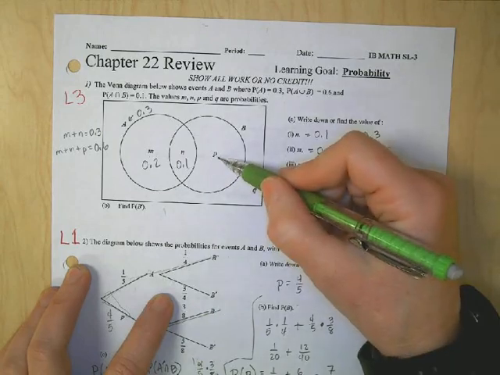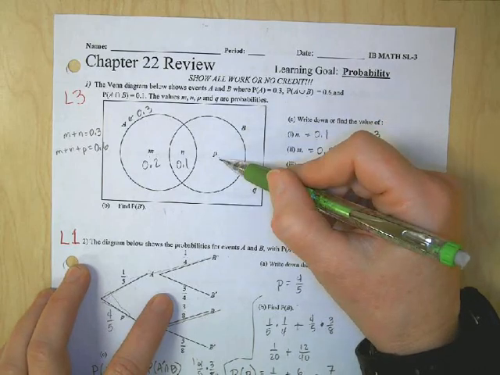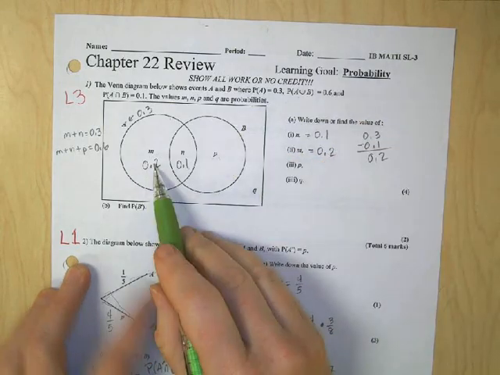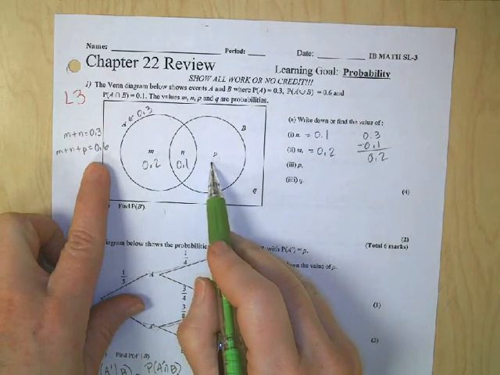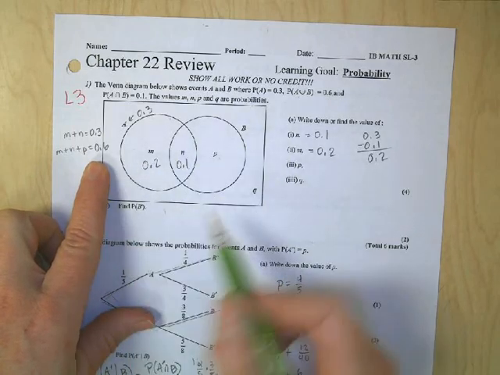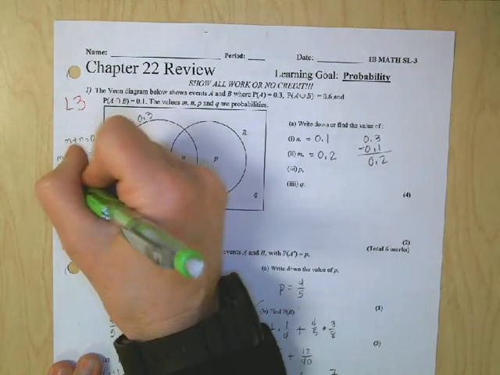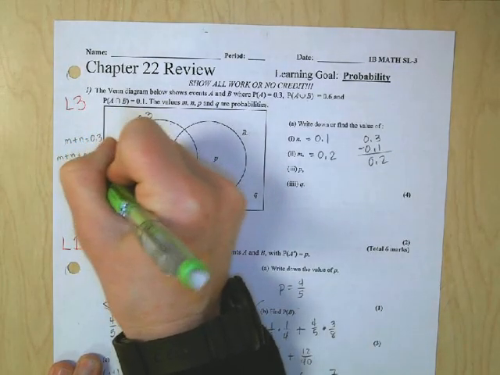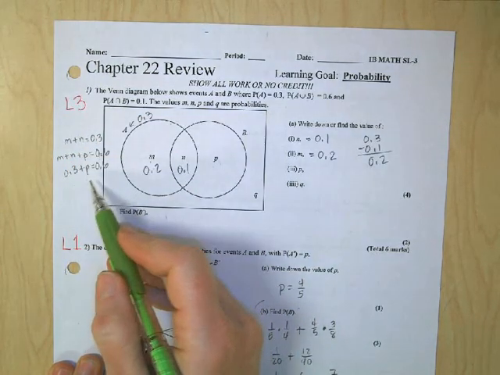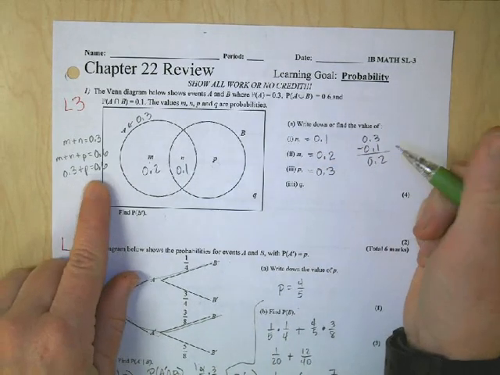Now I do not have the probability of B, so I can't do the same thing again to get P, because I don't know what the probability of B is yet. But I do know that M plus N plus P has to equal 0.6, because the union, all of this put together, has to equal 0.6. So I already have 0.2 and 0.1 for M and N, which is 0.3. So 0.3 plus P is 0.6, so subtract the 0.3 and I get P is equal to 0.3. 0.3 plus 0.3 equals 0.6.